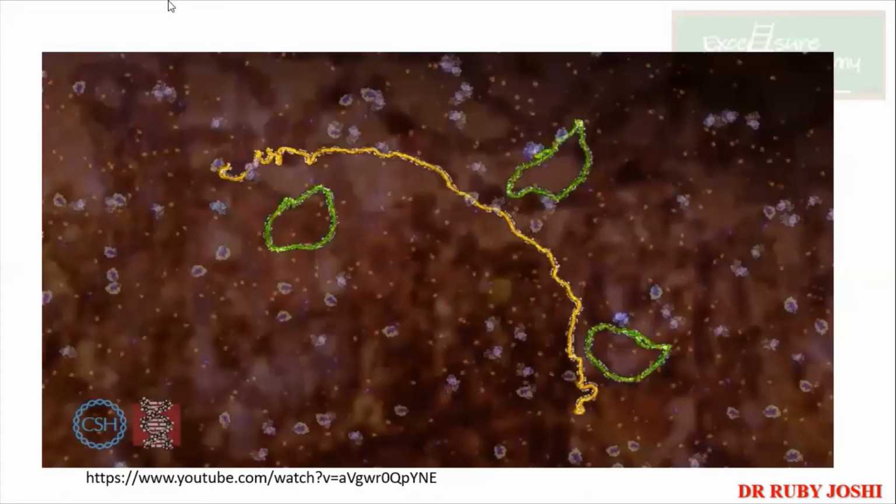Now the question I want to ask is, where is this RNA splicing happening? Where is it happening? Any idea? Is it in the nucleoplasm or in the cytoplasm?